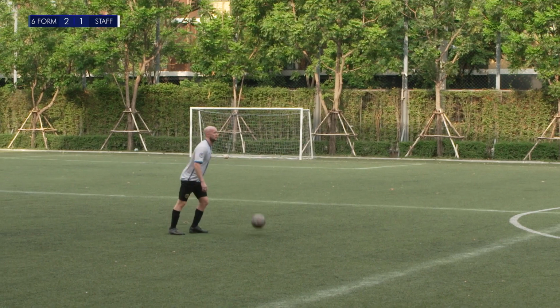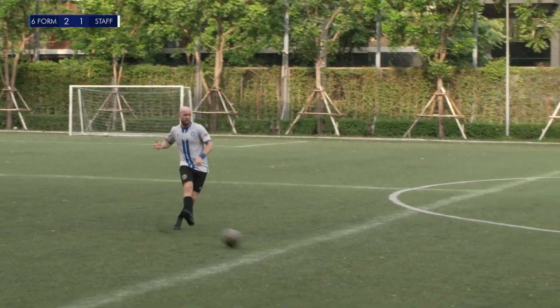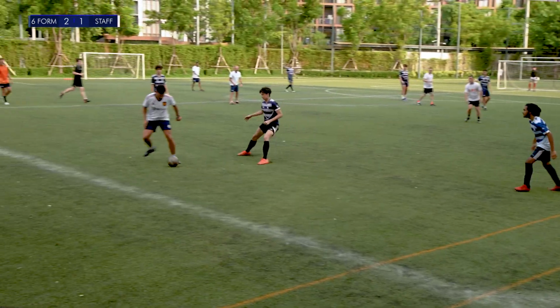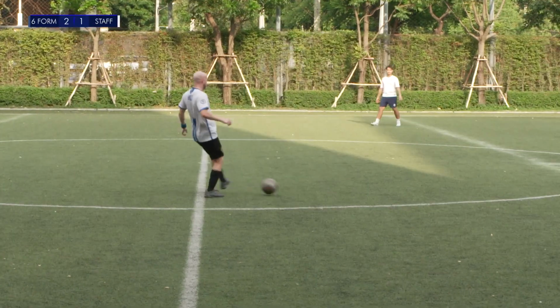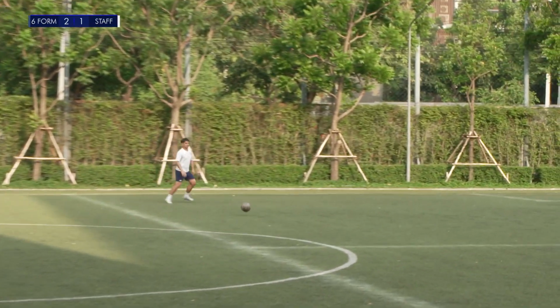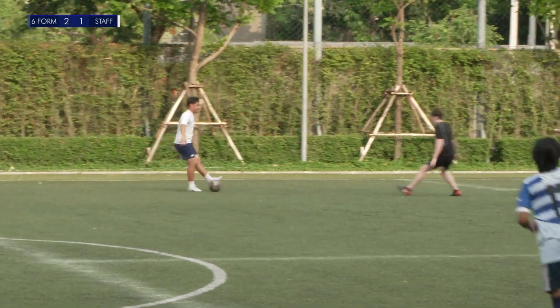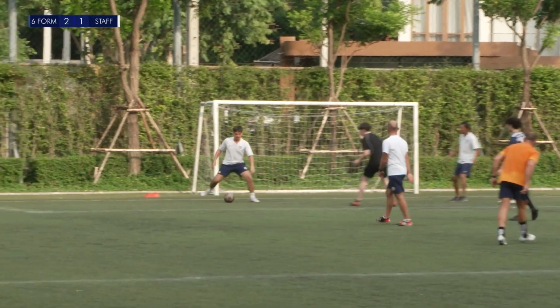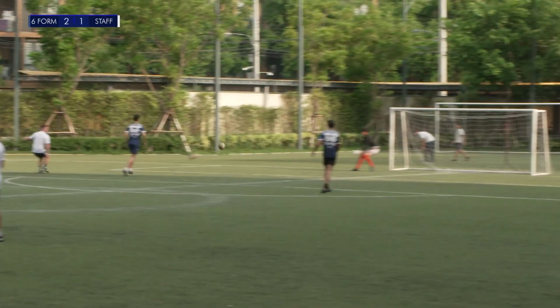To Mr. Holt. Mr. Holt passes offside to Mr. Spence here. And offside to Coach Tao. The teachers are really putting on the pressure now, knowing that they only need 2 points in order to beat the students.